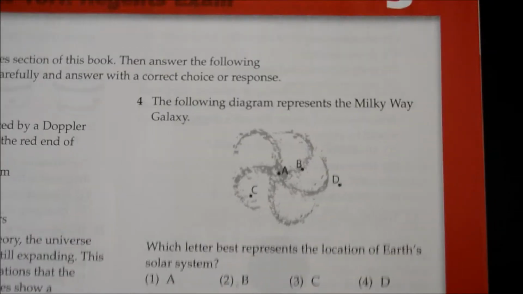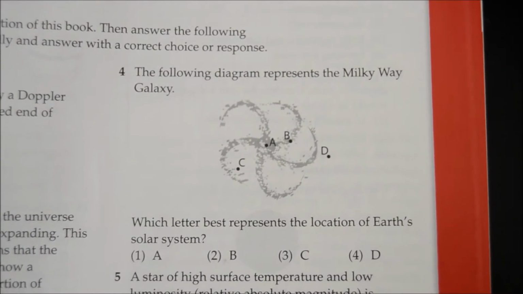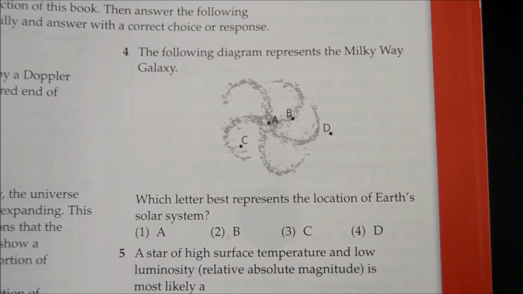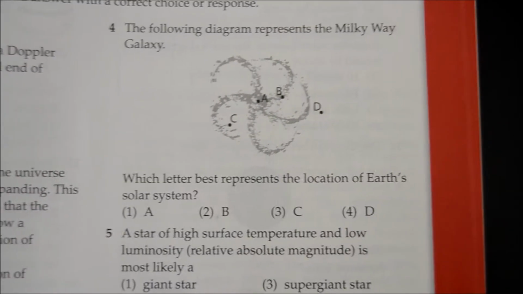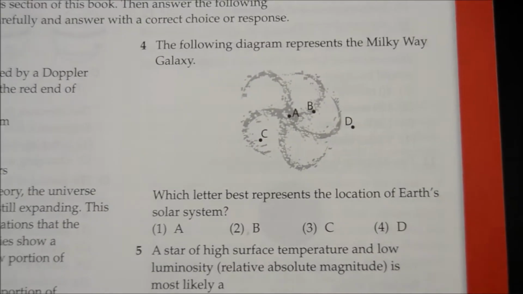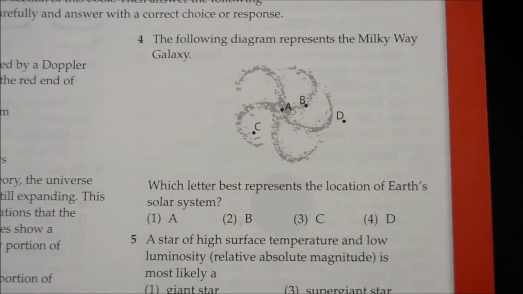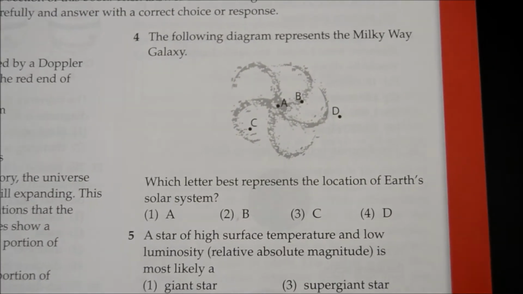Number 4, the following diagram represents the Milky Way galaxy. Which letter best represents the location of the Earth's solar system? Well, we're out on one of the arms about 2/3 way out. So that one, we're going to go choice C.